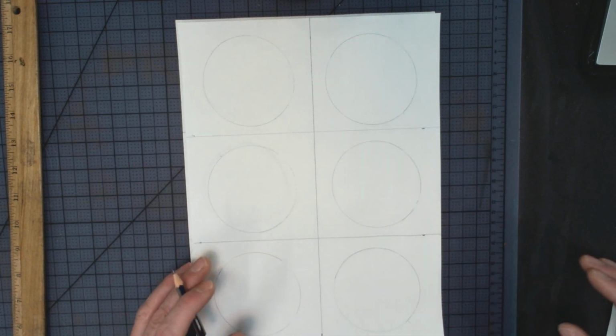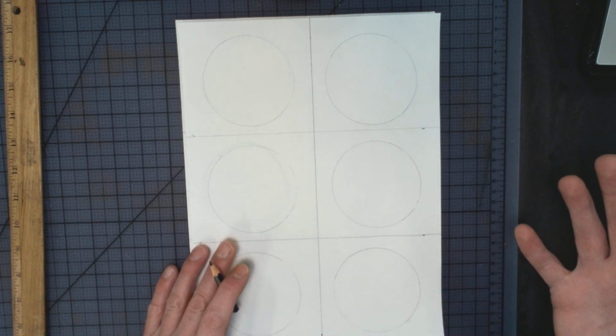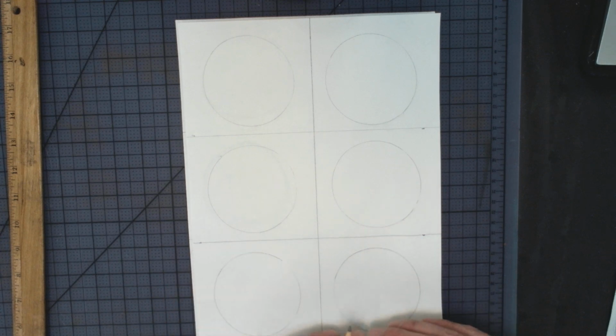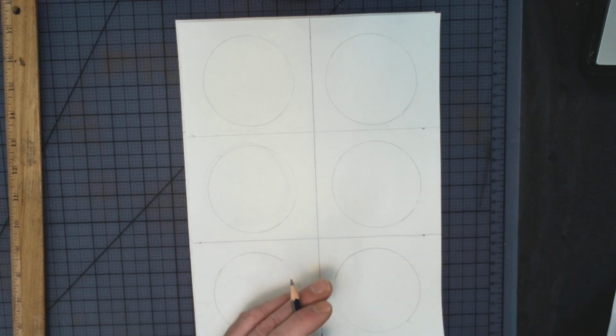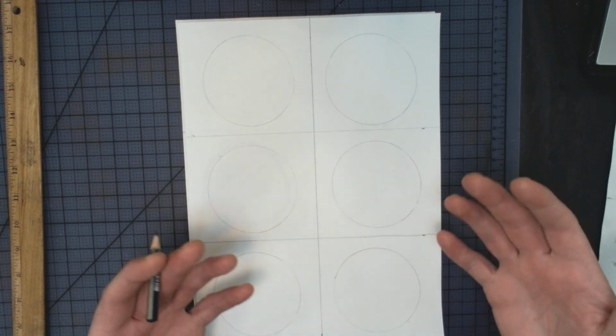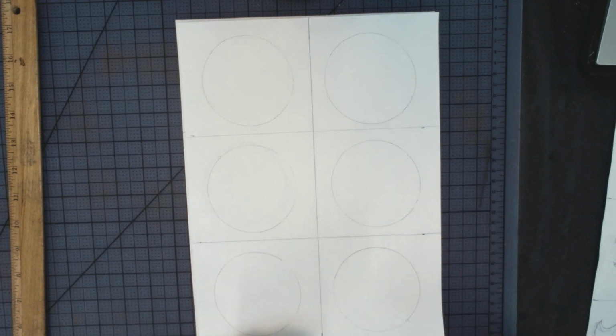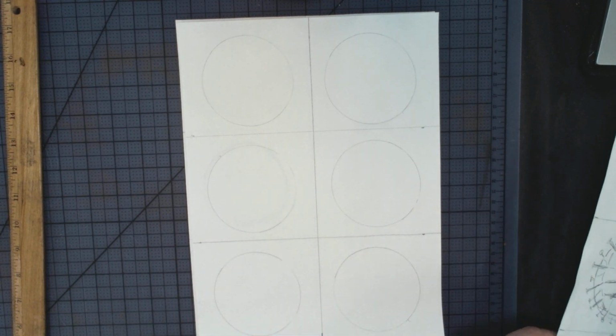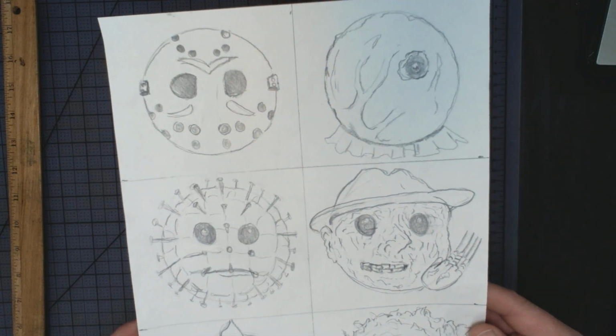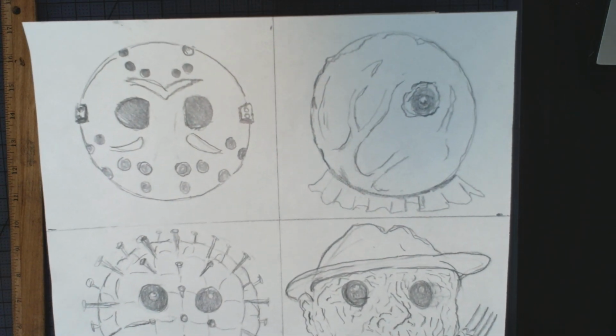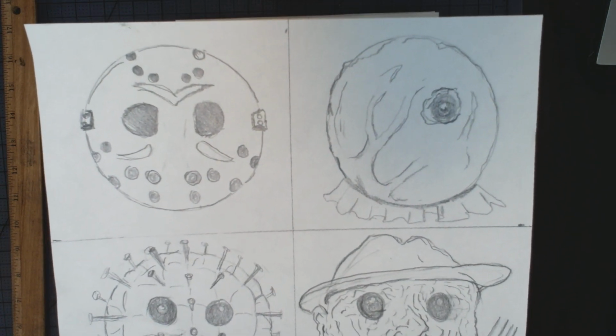You can make up your own characters or anything that kind of inspires you. A TV show you might watch, or a game that you might play and you like the characters in it. You can turn those characters into emojis. So what I did was I took some horror icons and made them into emojis.